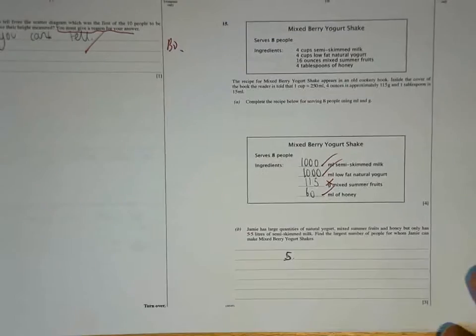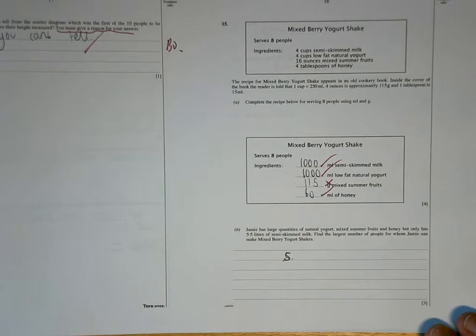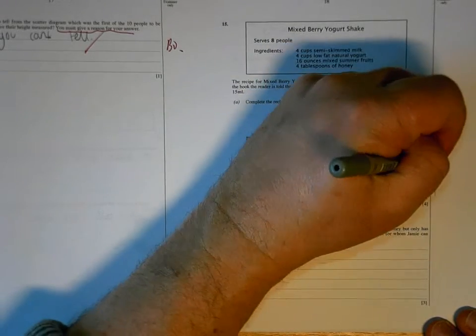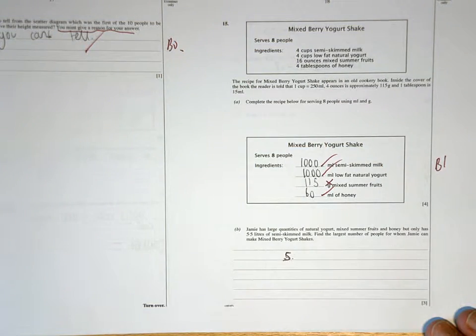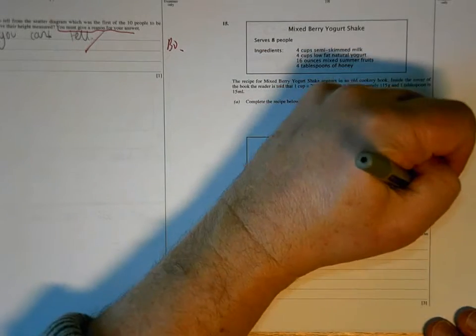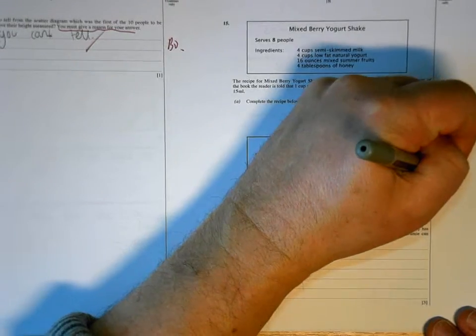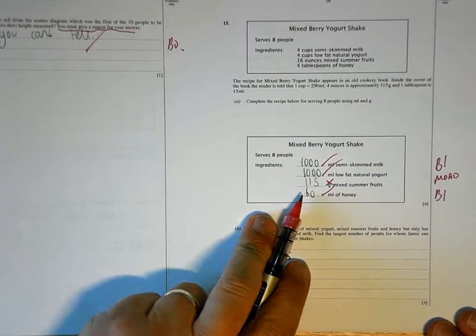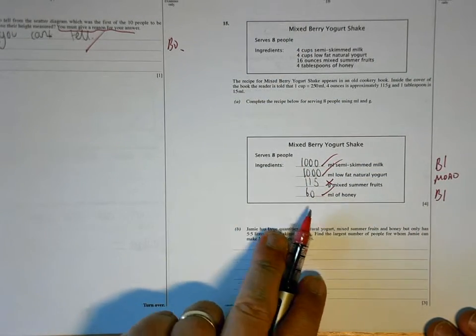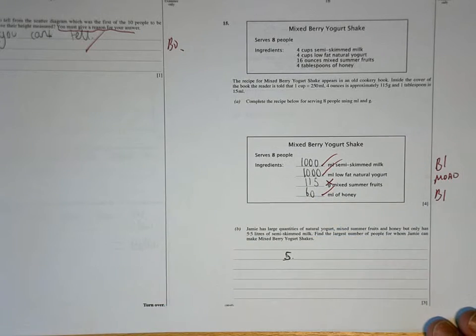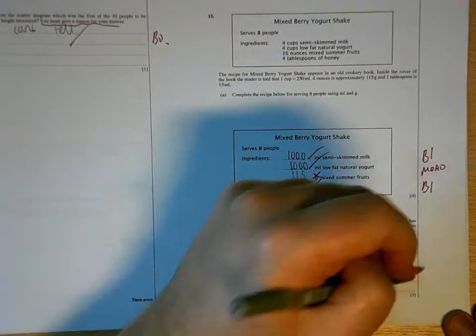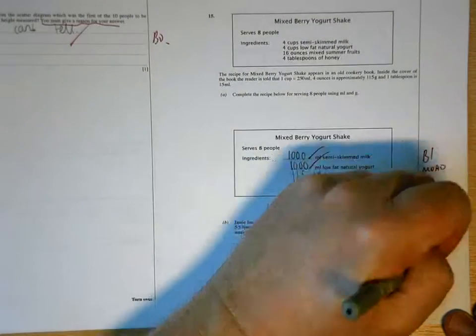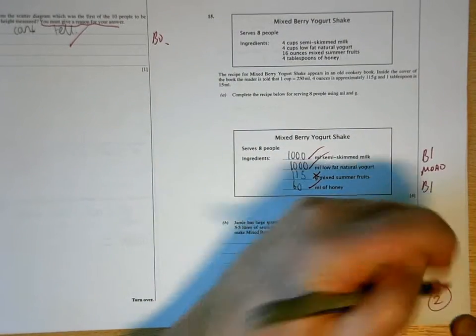So you've got no method shown for your mixed summer fruits, which is the harder of the ones there, so you don't get anything for that. Okay, so watch how I explain that on the video clip, and there's no method for this, so I can't give you any marks for that either. 2 for the page.